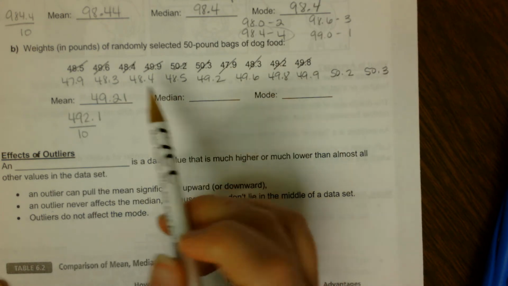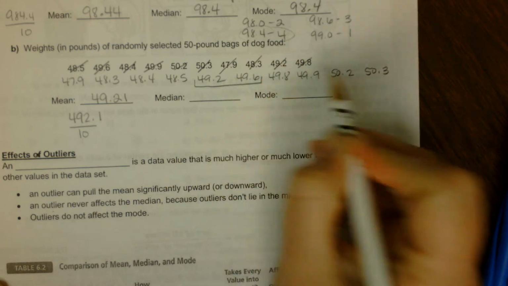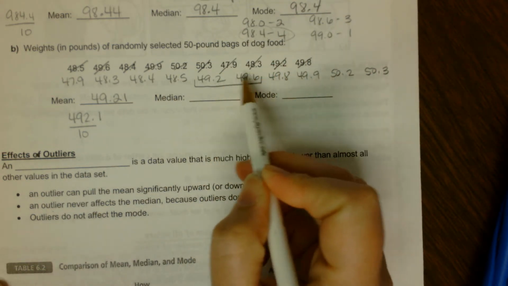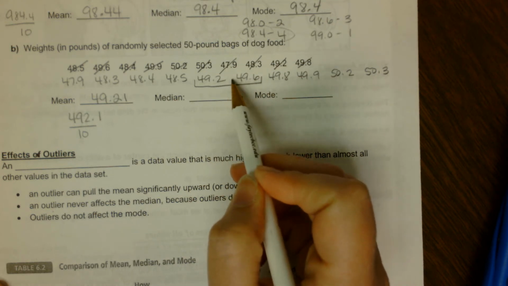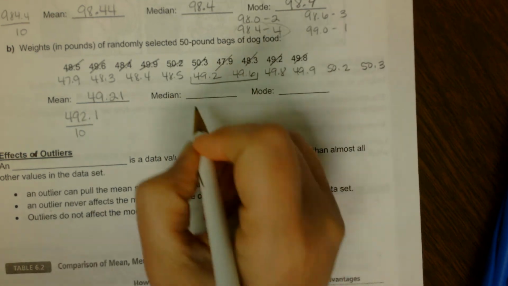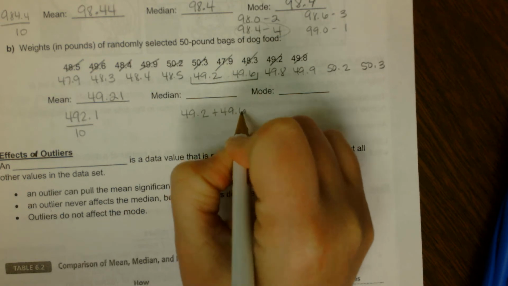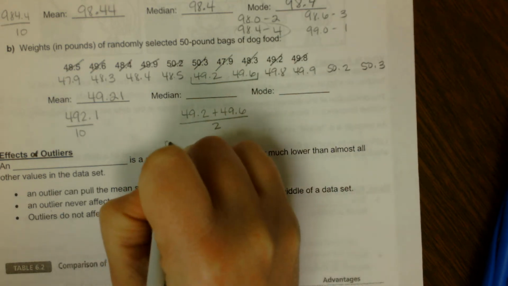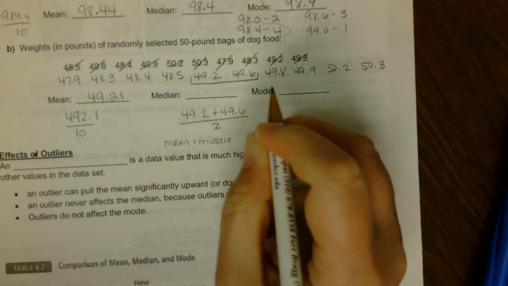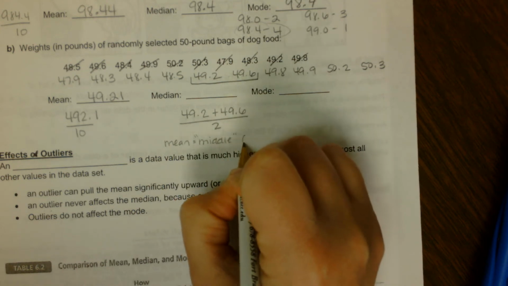Okay, so the median would be the middle two numbers, 1, 2, 3, 4, 5. So these are the two middle numbers. These are different, so I need to find the middle of them. To find the middle, I'm going to find the mean of these two numbers, because the mean is always going to give you the middle, at least of two values.